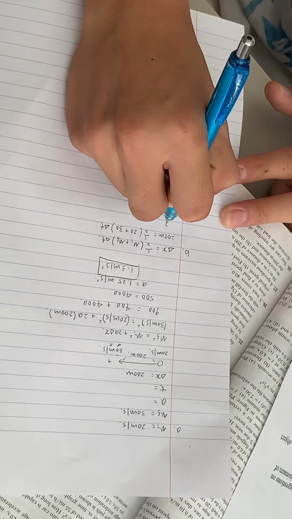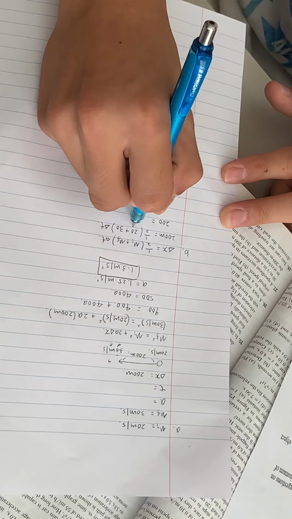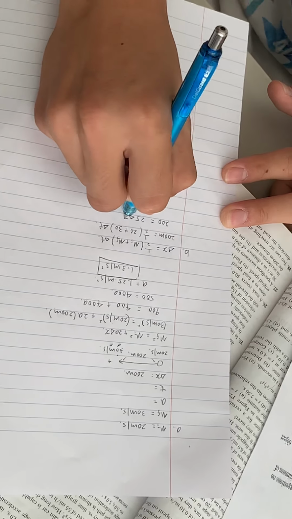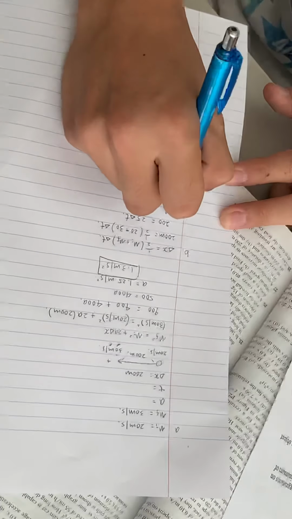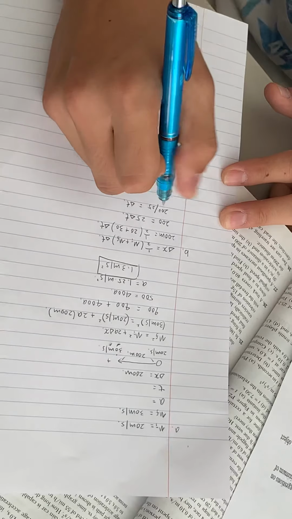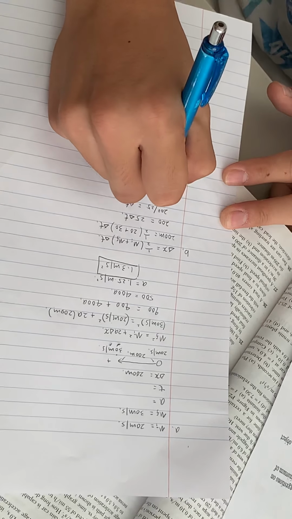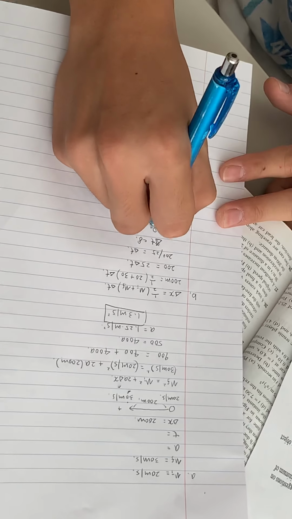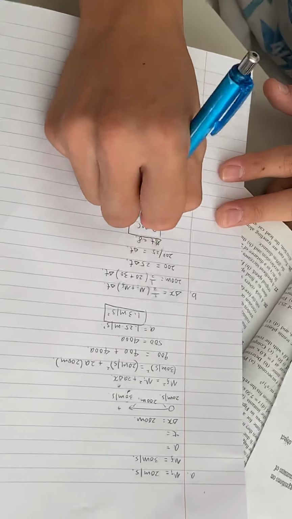So if we simplify, we get 200 equals 50 divided by 2, which equals 25t. If we do 200 divided by 25, we get t equals 8, and the t is in seconds, so we get 8 seconds.